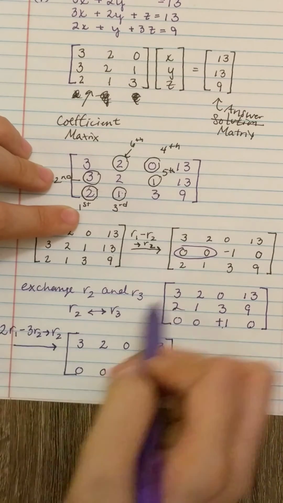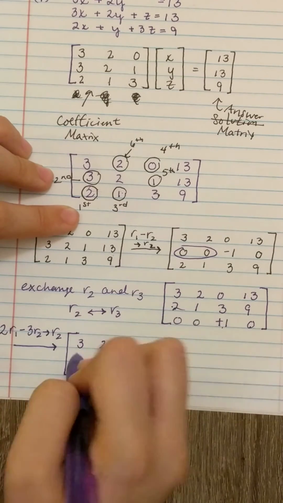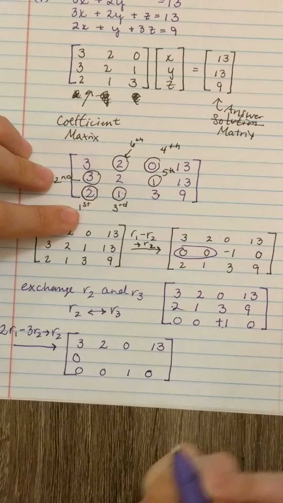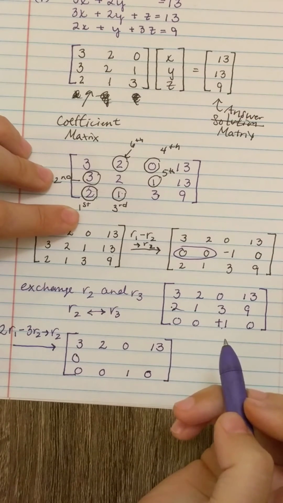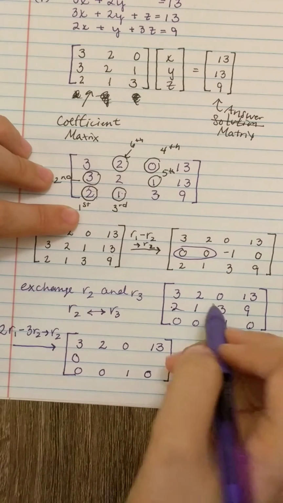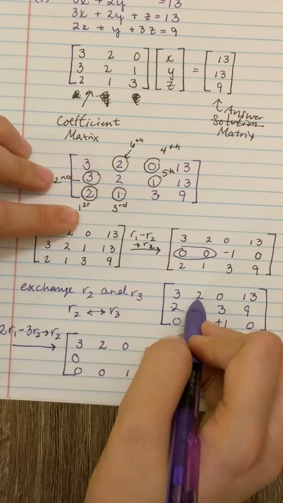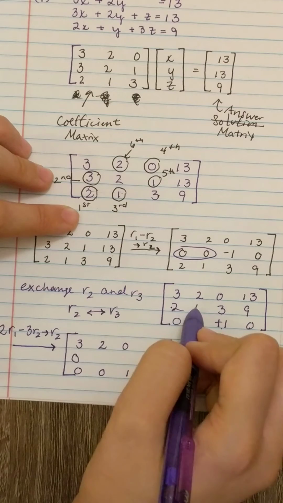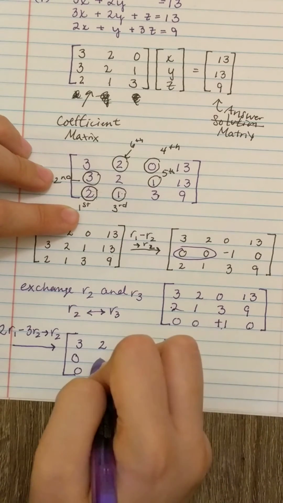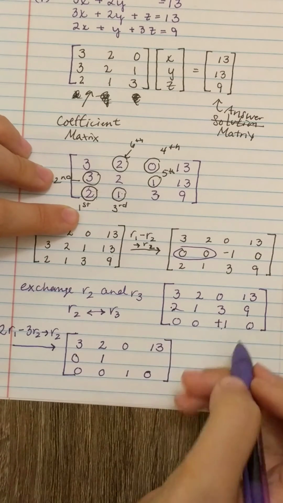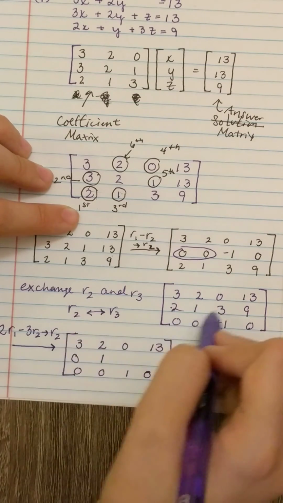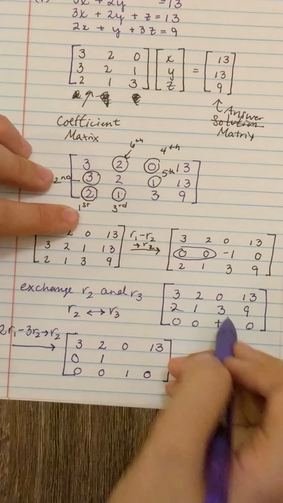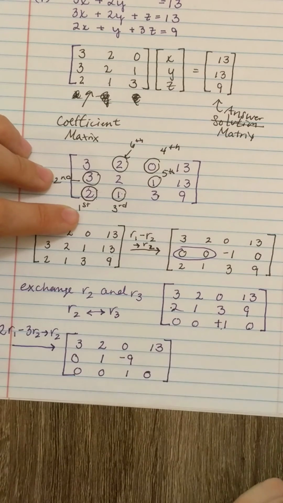So 2 times 3 minus 3 times 2, that's 6 minus 6, that's 0. And then 2 times 2 minus 3 times 1, that's 4 minus 3, which is 1. And then 0 times 2, that's 0, minus 3 times 3, that's -9.